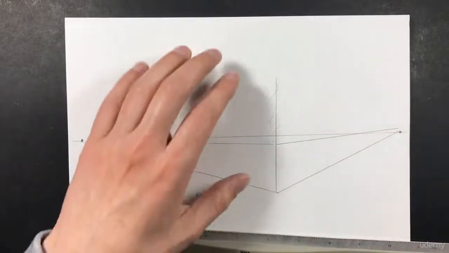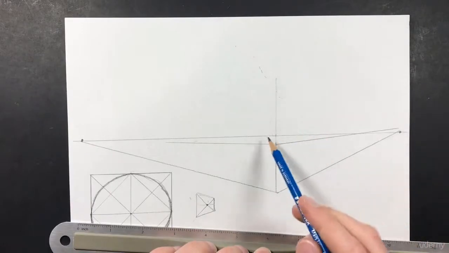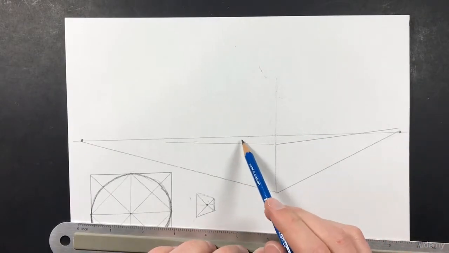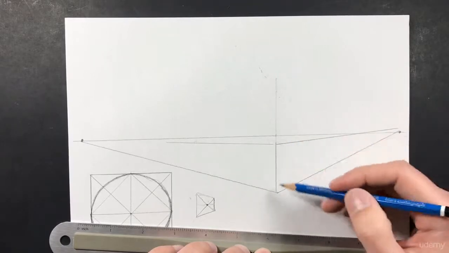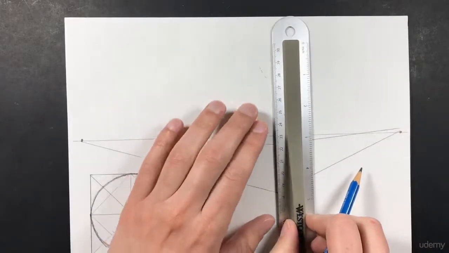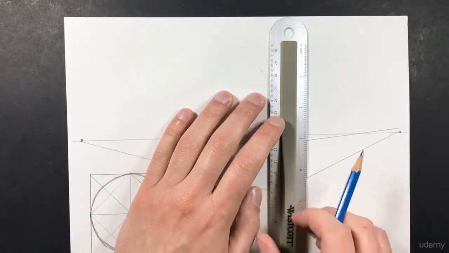And then I'm going to erase this line since we actually don't need it that tall anymore. And we're not going to worry about making a top surface for this because you'll see why in a second. What we want to do is create a circle on this plane in perspective right here.